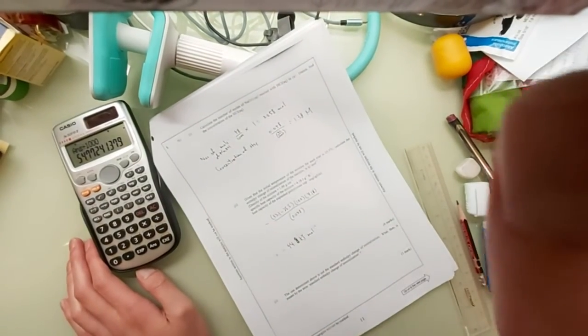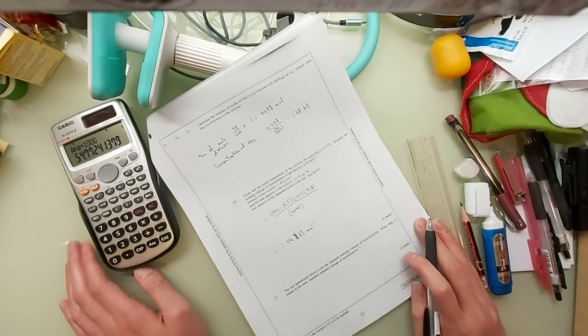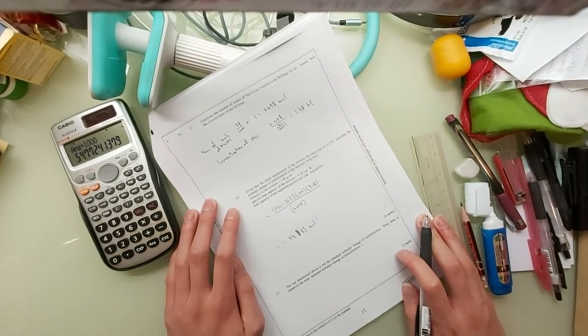Ow. Oh, earthquake. Alright. The one determined above is not the standard enthalpy change of neutralization. RIP. What then is meant by the term?